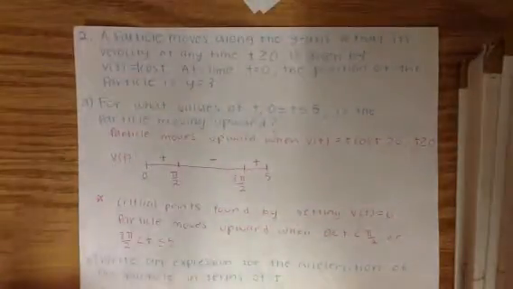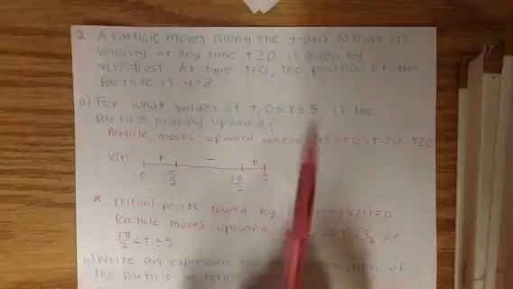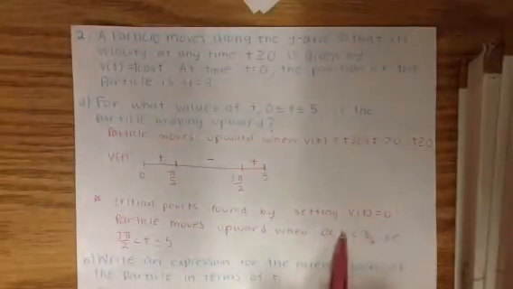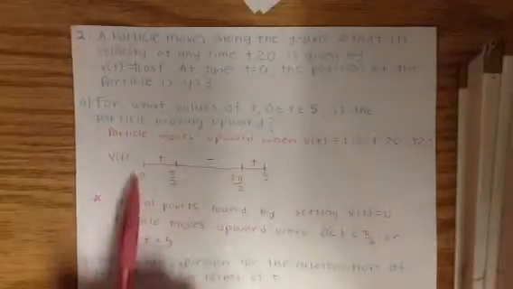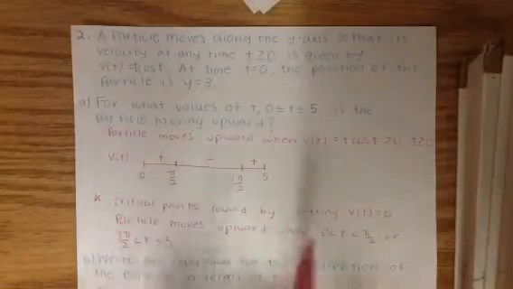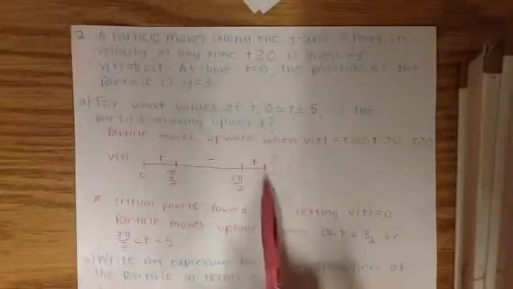Okay, so the question was asking, when is the particle moving upward? It moves upward when t is between 0 and pi over 2, because it's increasing at that point, and when t is greater than 3 pi over 2 and less than or equal to 5.